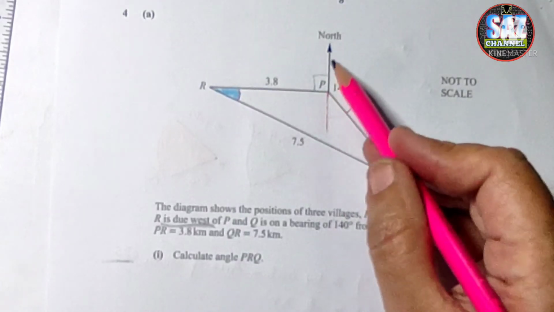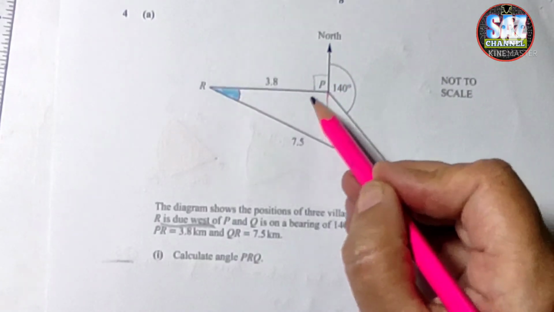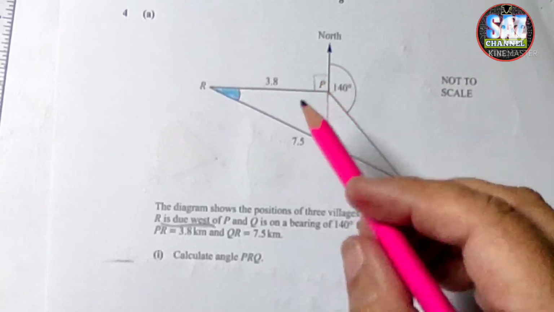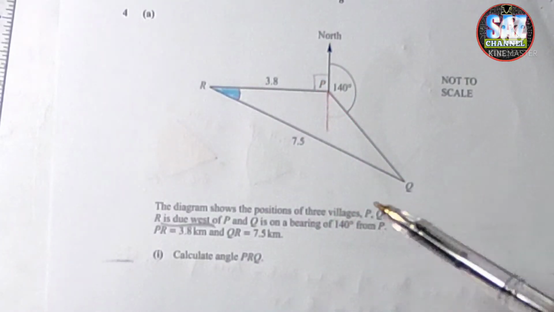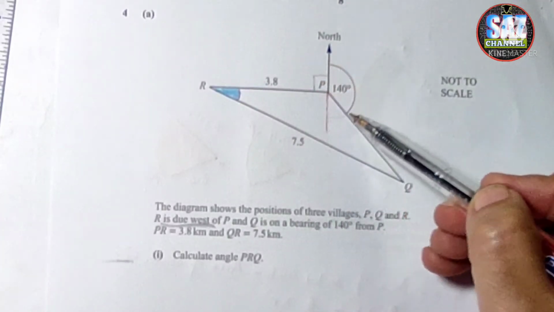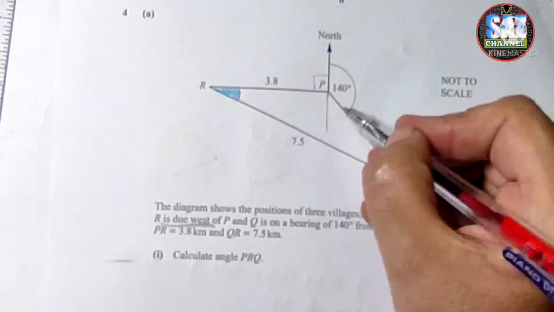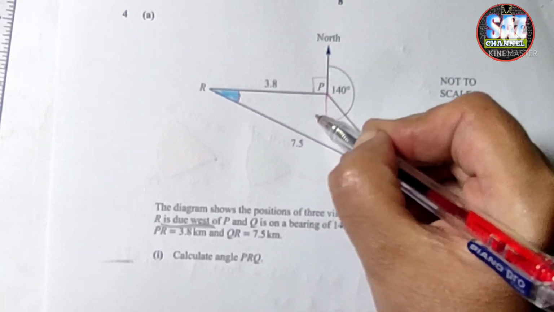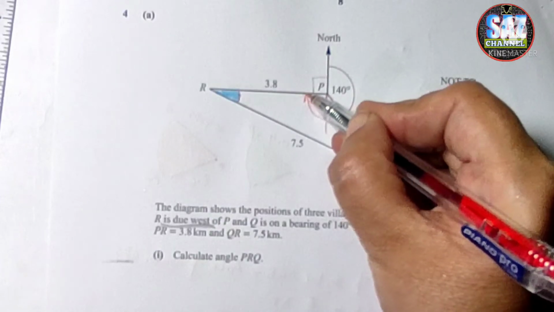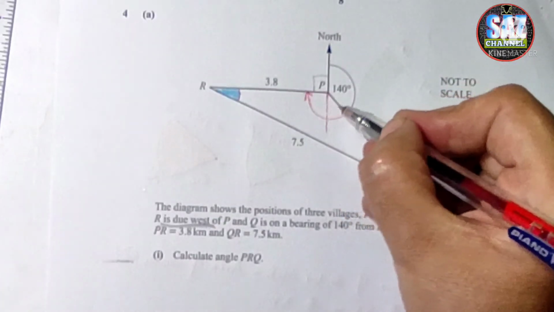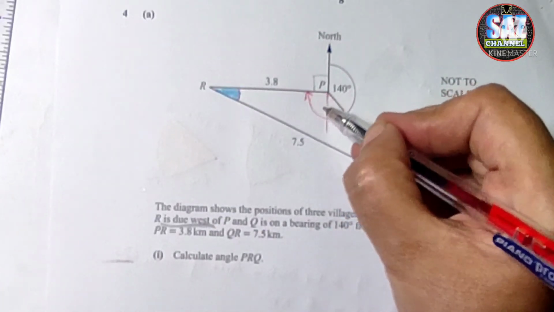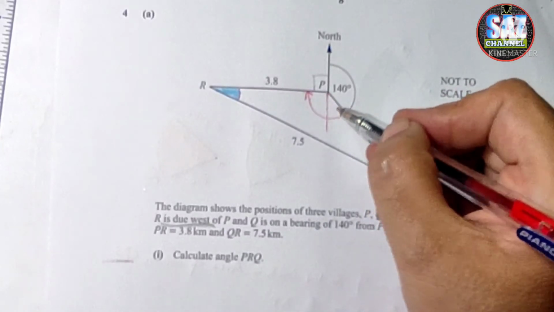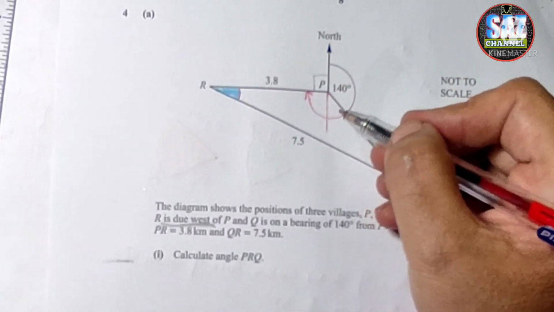So if this is 180, this will be the third quadrant, which is 270 degrees. This total angle from this portion to this portion will be 270 degrees, but we need the internal angle of the triangle. So that angle of the triangle will be 270 minus 140.